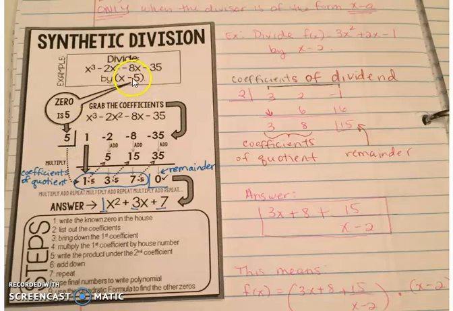So in this case, x minus 5 set equal to 0 would make x be 5. The other numbers to the right of that are going to be the coefficients of your polynomial. So in this case, 1, negative 2, negative 8, and negative 35. You always bring the first number down for synthetic division, and then every other number that comes down will be multiplied.